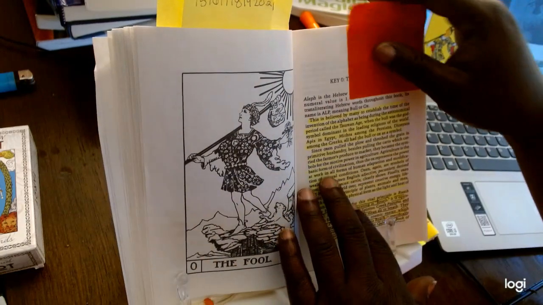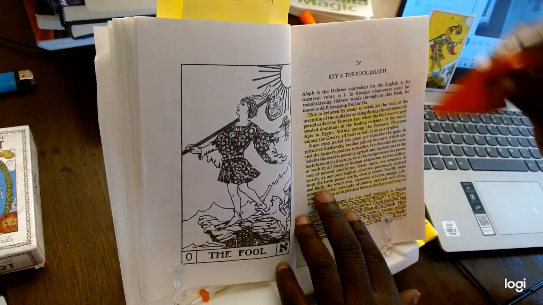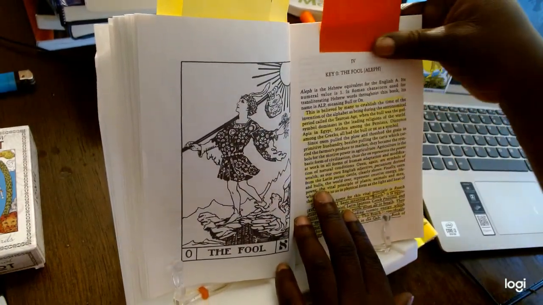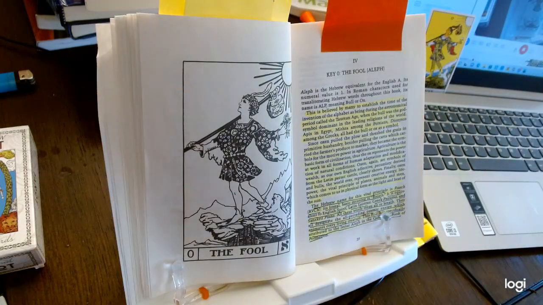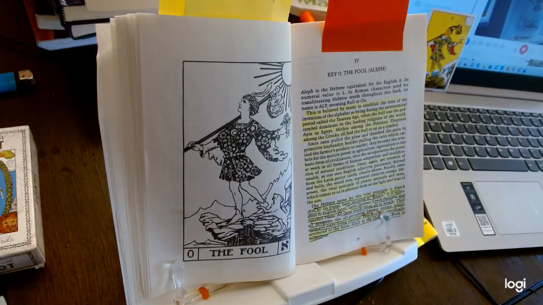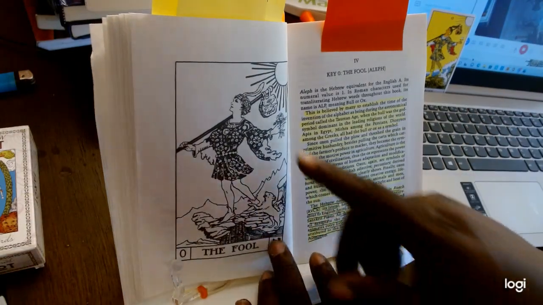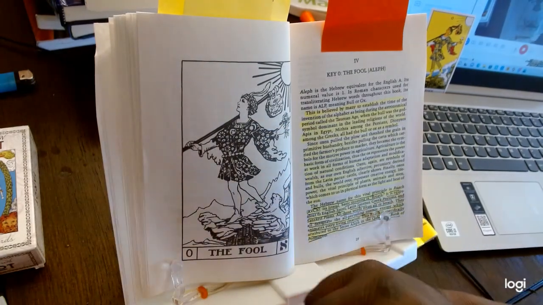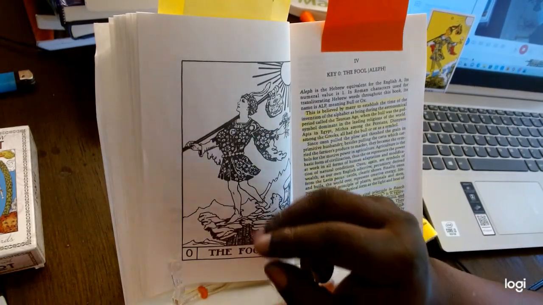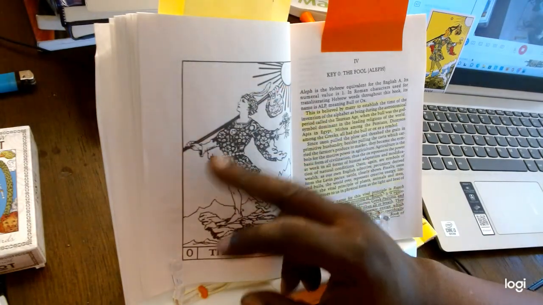Alright, we're finally getting some traction. I'm sorry it took 2 hours and 44 minutes to read 28 pages, but hold on. Okay, here we have the Fool. And we see here the Fool, same image I have over here. He has his wallet or his bag. It has an eagle on it. The all-seeing eye.